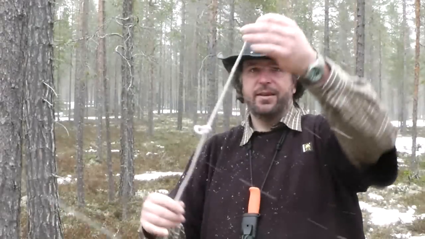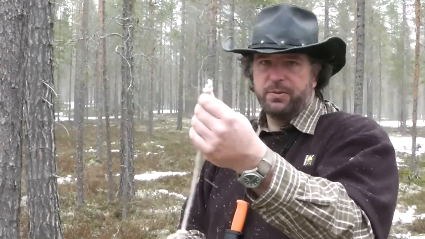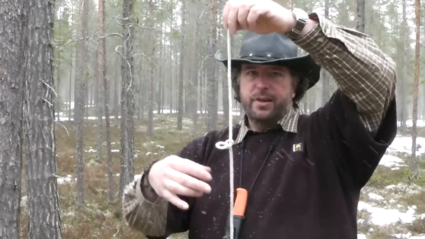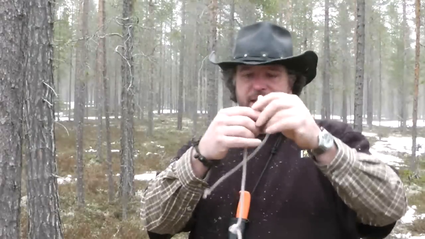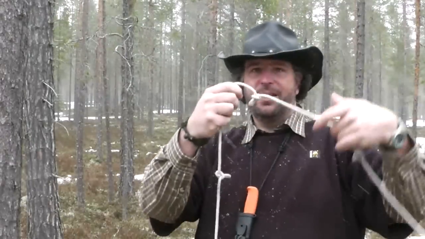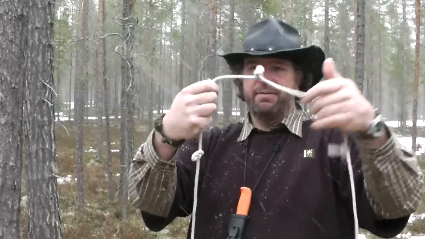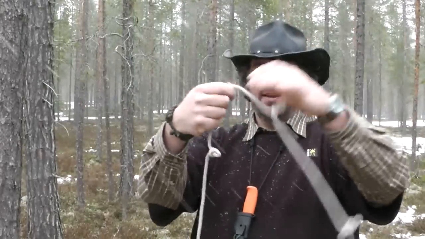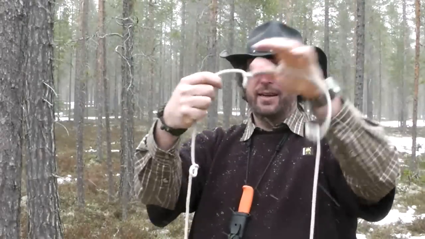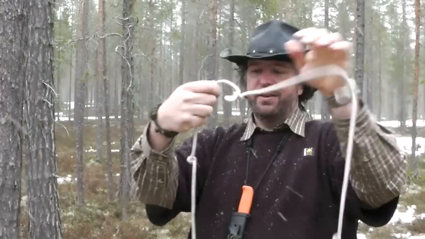So I did all the knotting. You see, at the beginning of the rope I put a little knot, and not counting that one, I take 1, 2, 3, 4, 5, 6, 7, 8, 9, 10, 11 and 12.